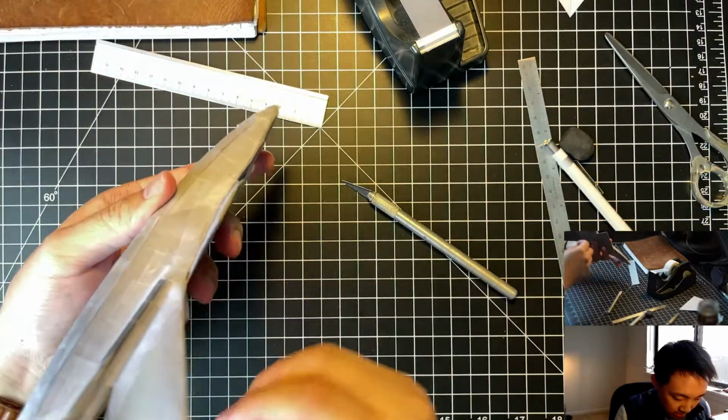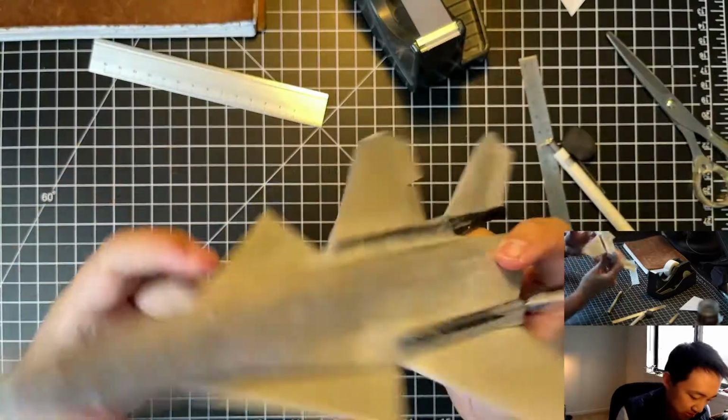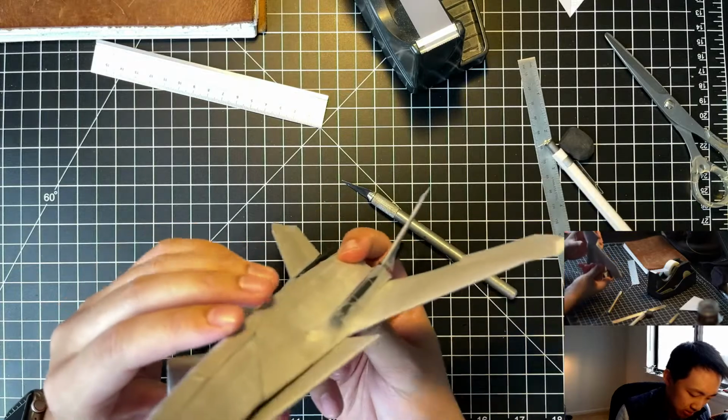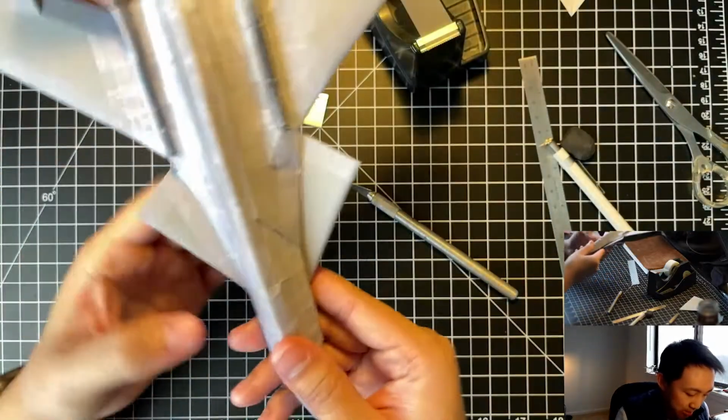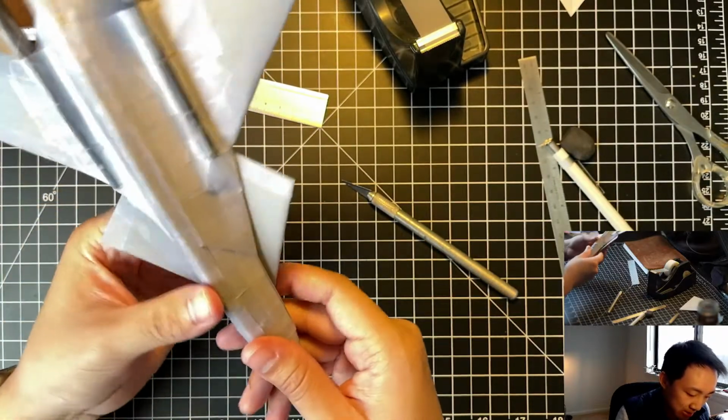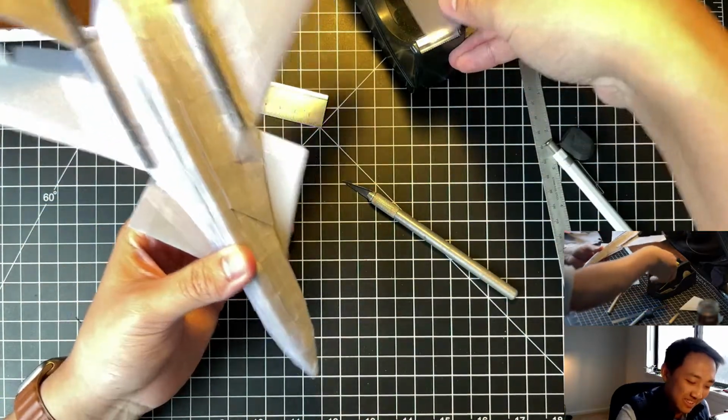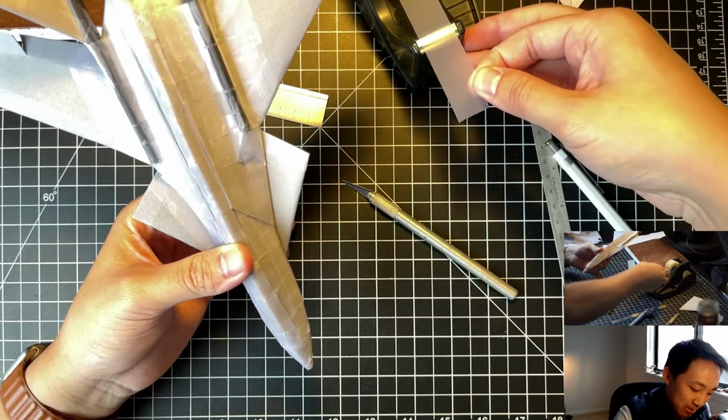That looks good. And then just gotta get to the other side here. Again, this is not the most elegant design. If you want to go for absolute perfection and elegance, that's what the YX series is for.